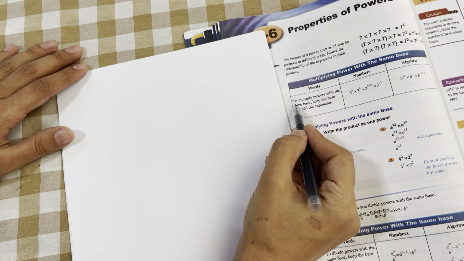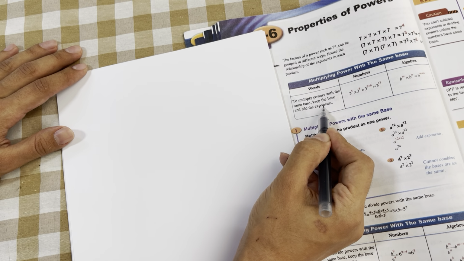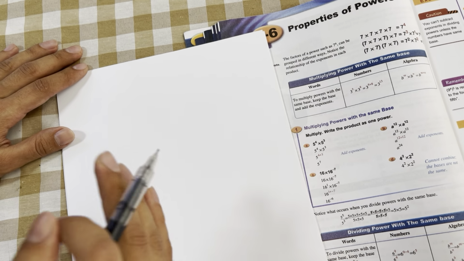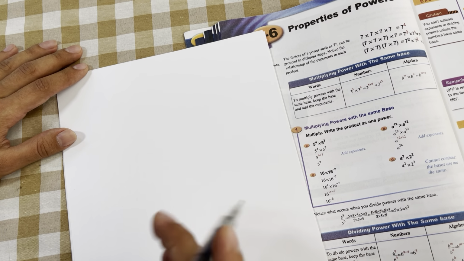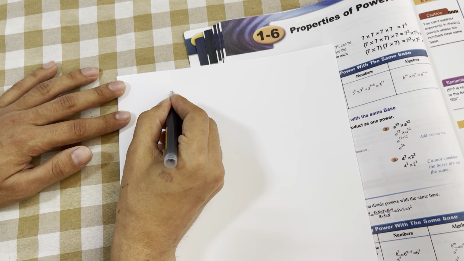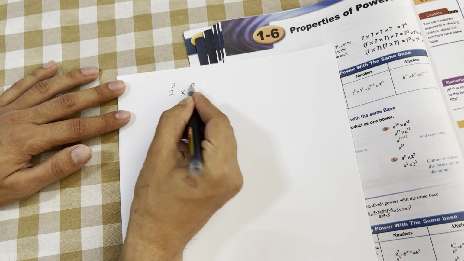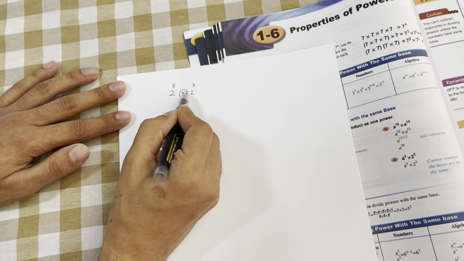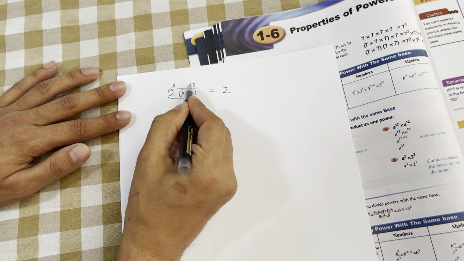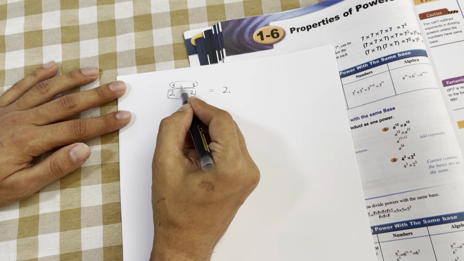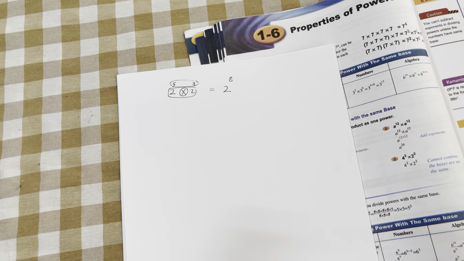The first case is what? To multiply powers with the same base, keep the base and add the exponents. Anytime we have the same base and we multiply them, you can add the exponents. Like here we have 2 power 5 times 2 power 3. Because we have multiplication and the bases are the same, you have to keep the base and add the powers. 5 plus 3 equals 8. So this is the result.